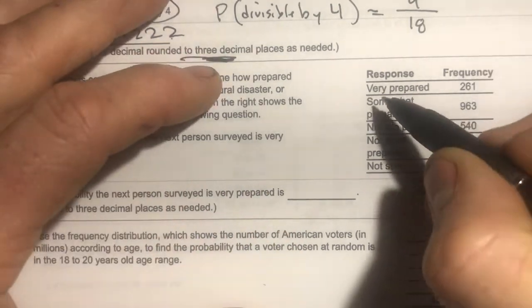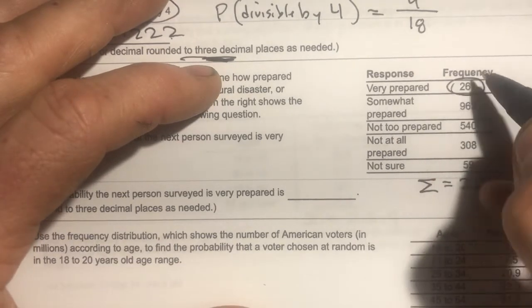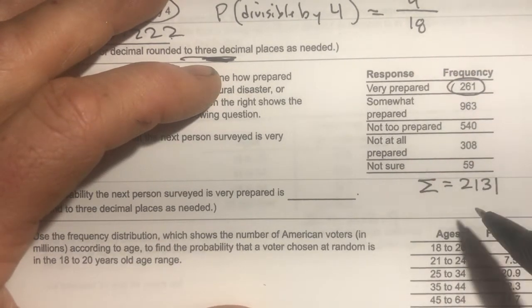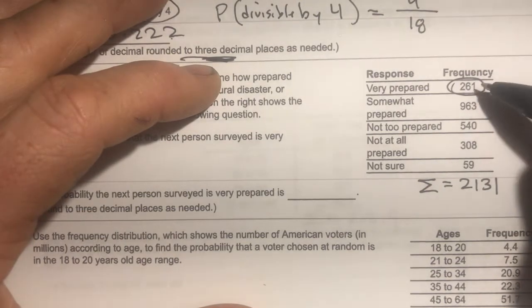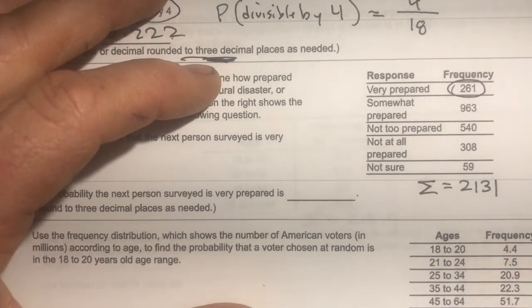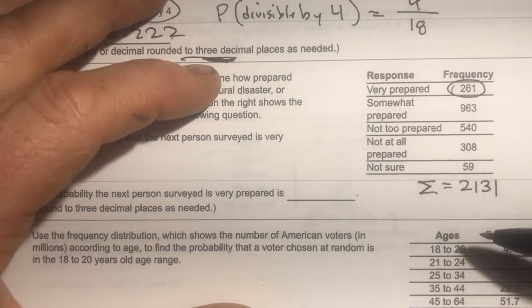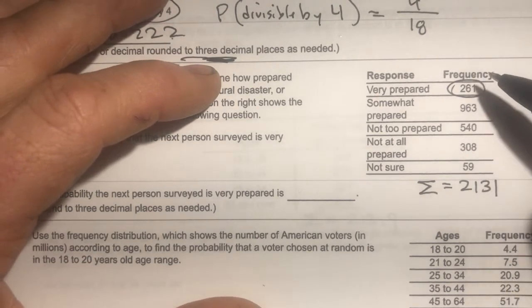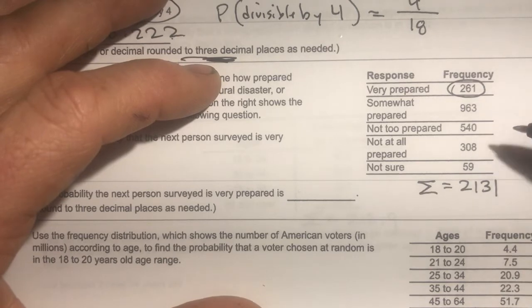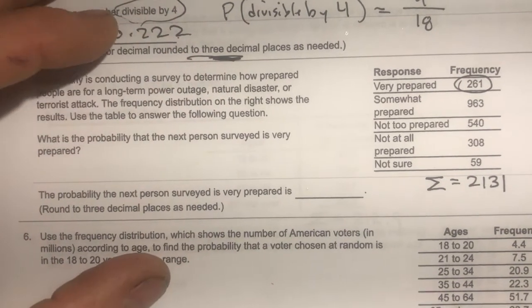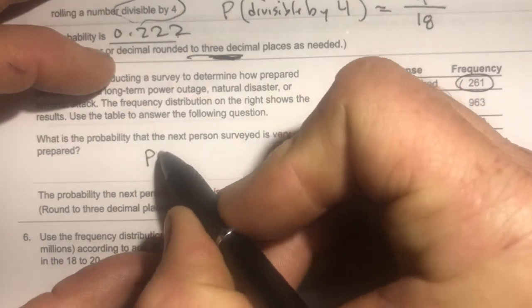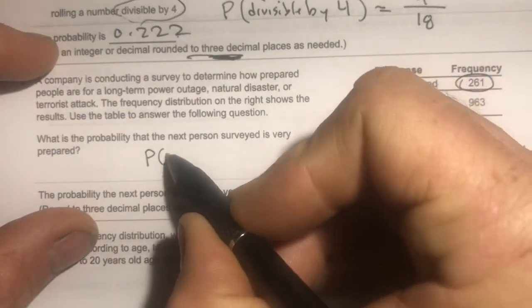All right, so very prepared is right here, 261. Now, if you noticed, I've already added these up. And again, when we add these up, we want to do this twice, to make sure we've got the same number both times. You could make a mistake adding them just one time. So always double check, make sure you add twice. But my probability that the next person surveyed is very prepared.